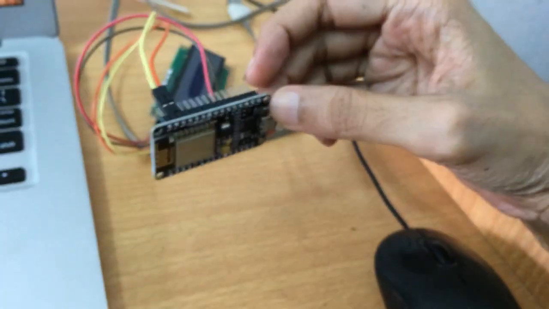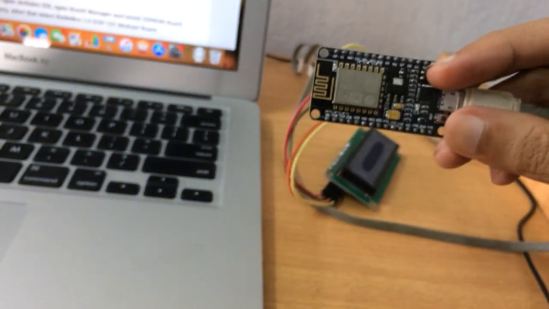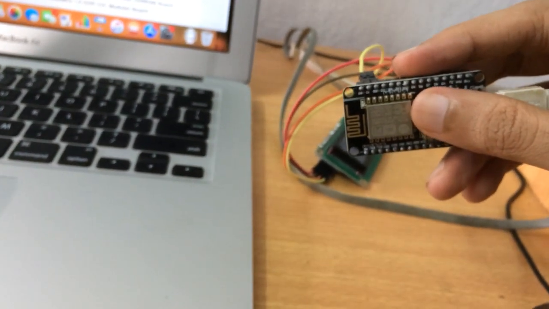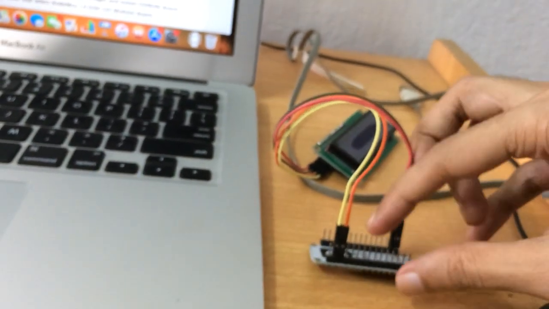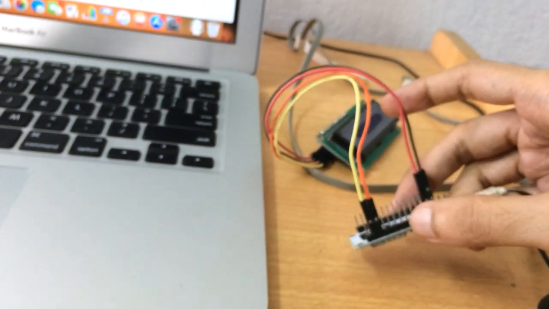Next we have this NodeMCU board which has the ESP8266 chip in it, and these are the header pins that we need to connect to the LCD display.